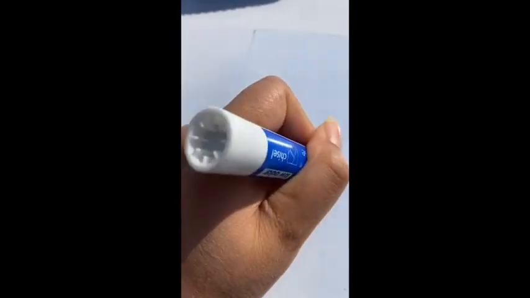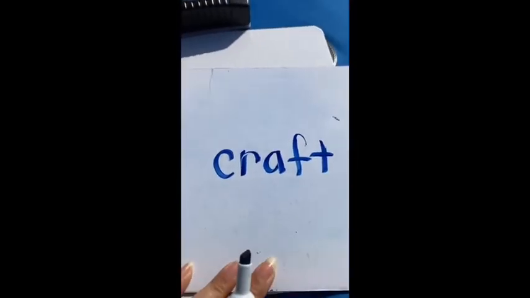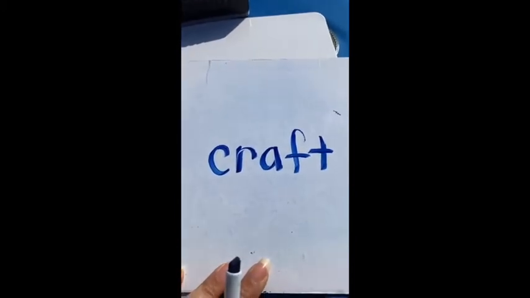C-R-A-F-T. So what do you notice about the word craft? What can we mark up?